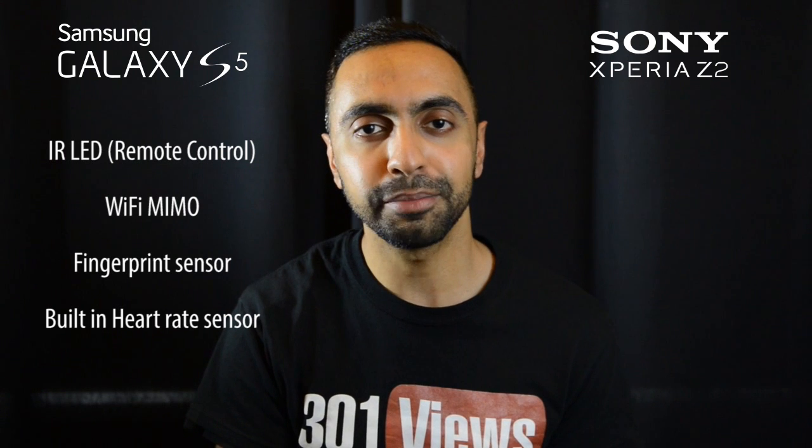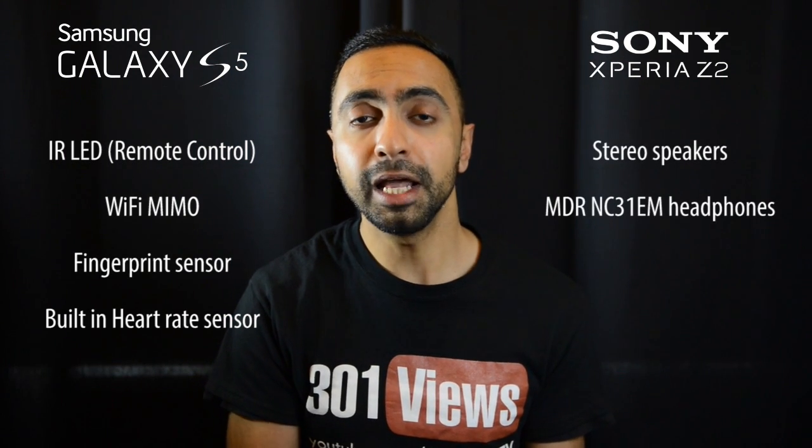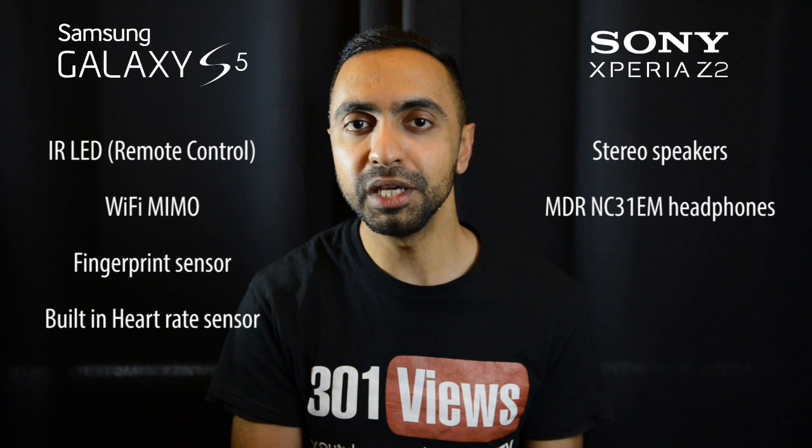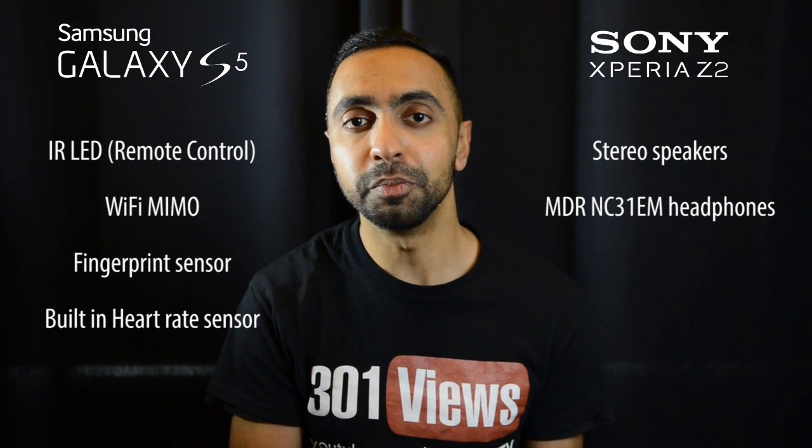You can simply put your finger onto the back of the device just under the camera as a sensor, and that's going to measure your heart rate, and you're going to be able to use it with lots of health apps. The Sony Xperia Z1 has a little bit more concentration on the sound. You've got stereo speakers, so in terms of the sound they should be a lot better.